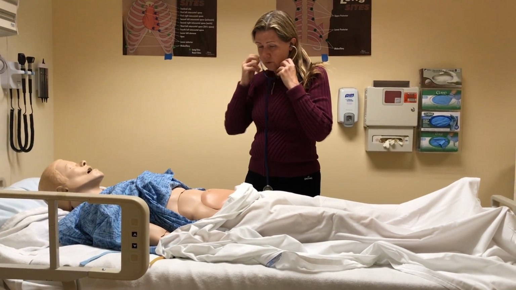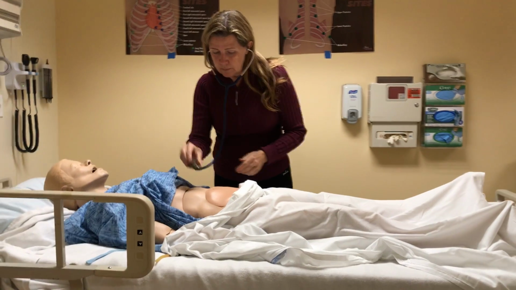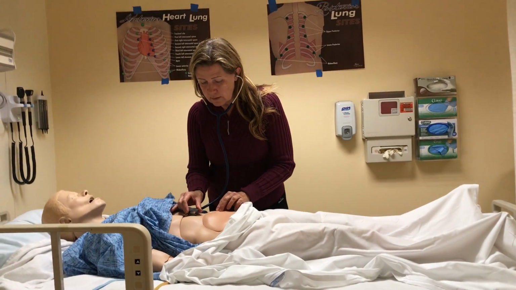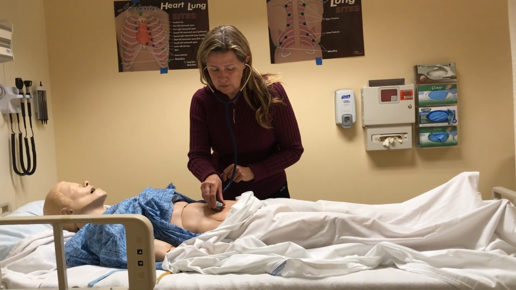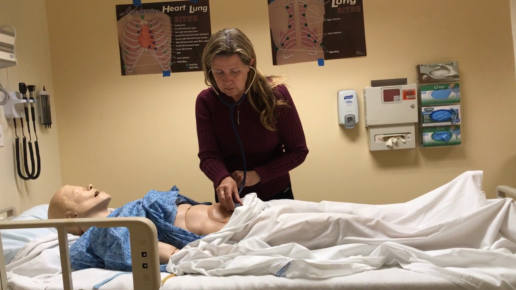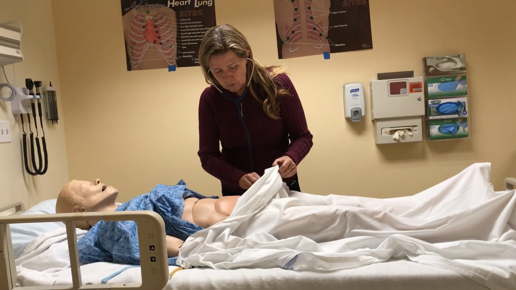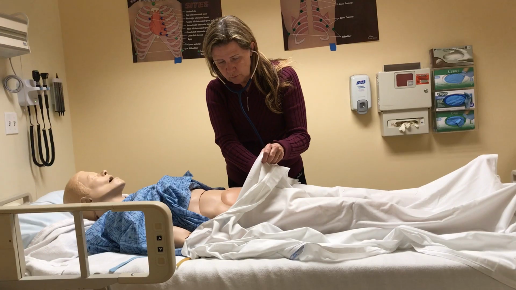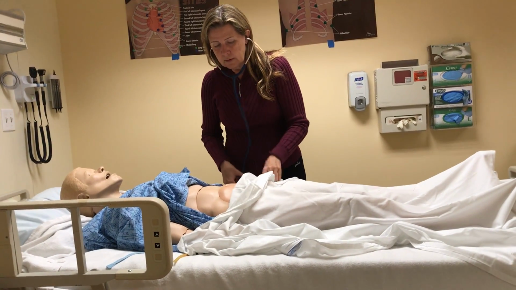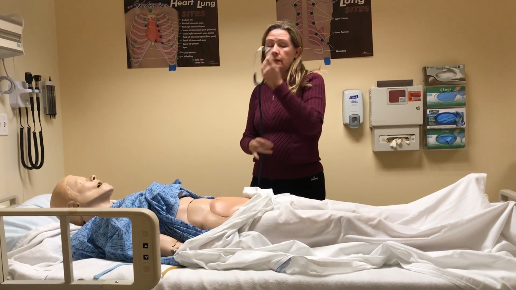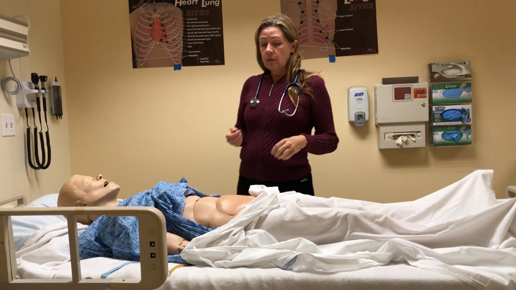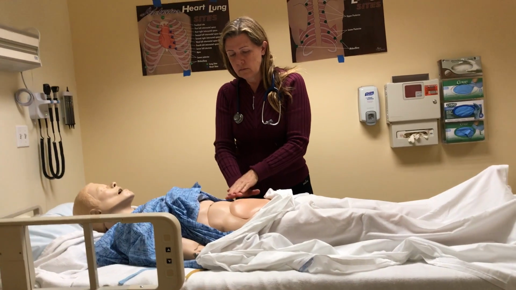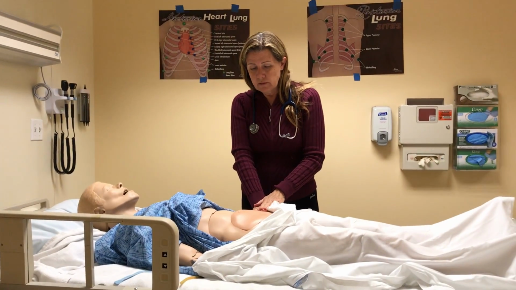And also I can listen to the aorta now with the bell of my stethoscope between the umbilicus and xiphoid process, and the renal arteries below the umbilicus, inguinal, and femoral. And I'm listening for bruit. I hear none. Now I will palpate lightly the abdomen, about 2 centimeters deep, and I'm looking for any pain and complaints from the patient.